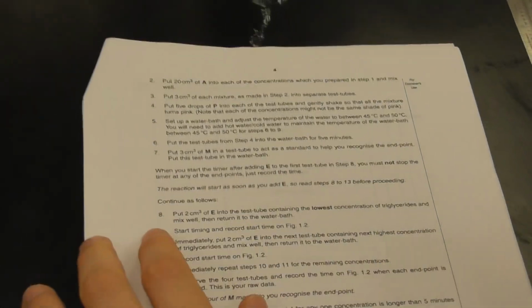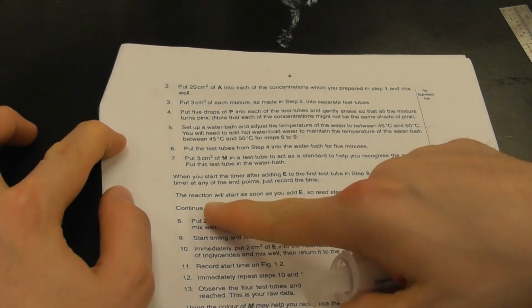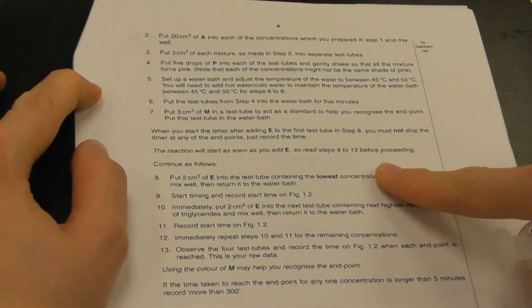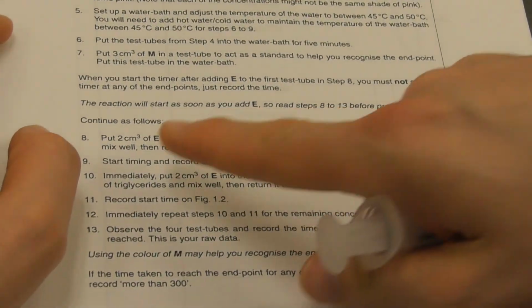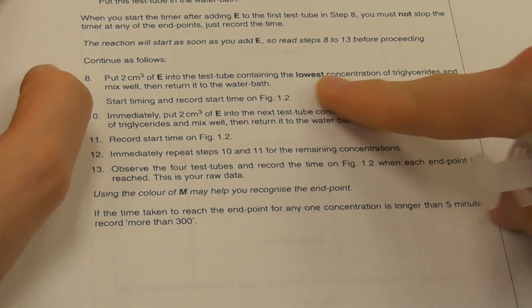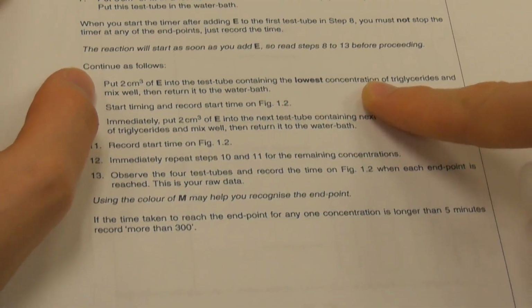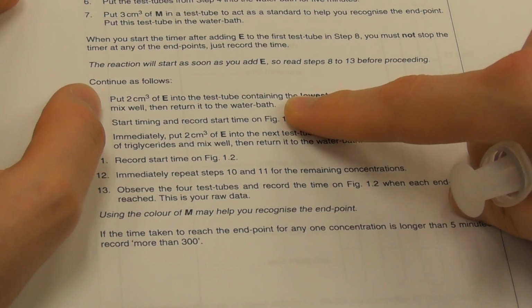All right, so we're going to reread this part of the paper, okay? The reaction is going to start as soon as you add E, so we're going to read steps 8 to 13 before we start again. We're going to put 2 cubic centimeters of E into the first test tube containing the lowest concentration of triglycerides and mix well and then return to the water bath. Remember that our lowest concentration of triglycerides was 2%.